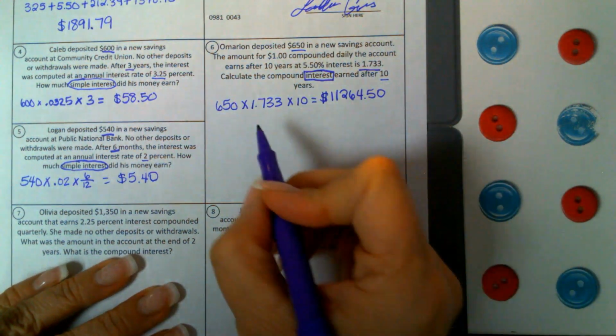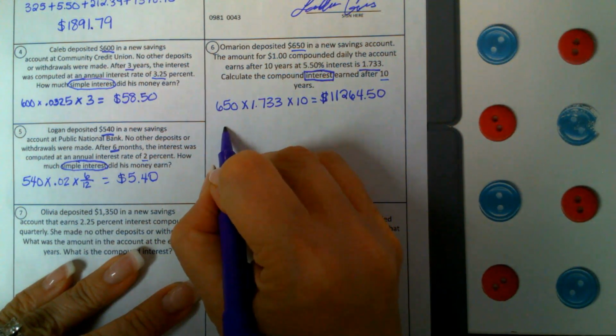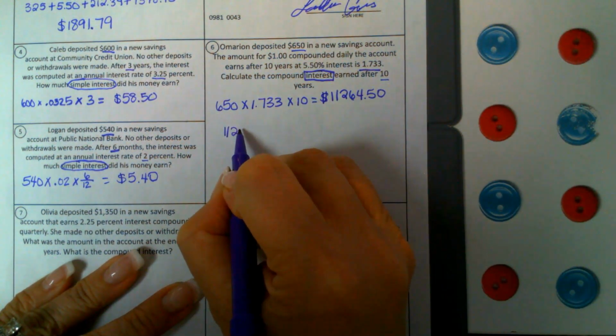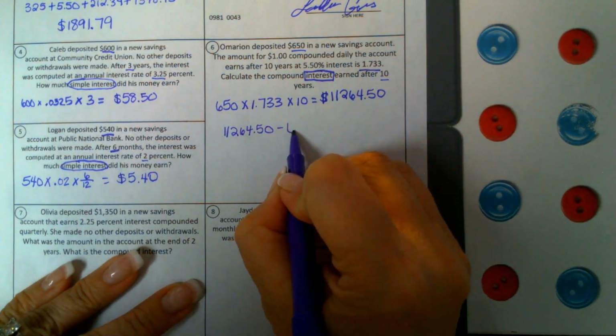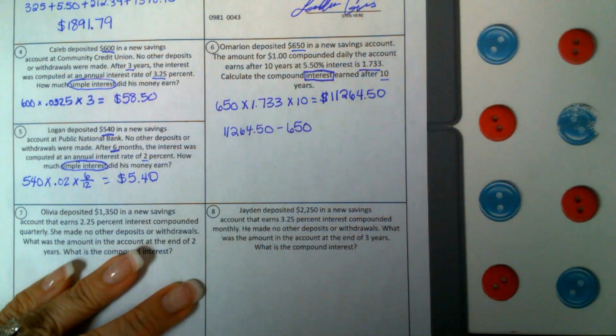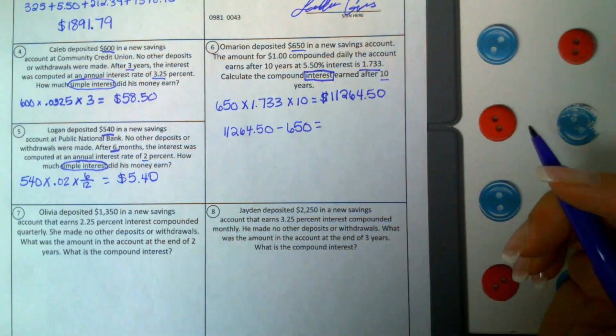And so what I have to do is to find your compound interest, if you remember, is you take your amount, 11,264.50, and you subtract the original amount, which is 650, and that's going to give you the amount of interest.